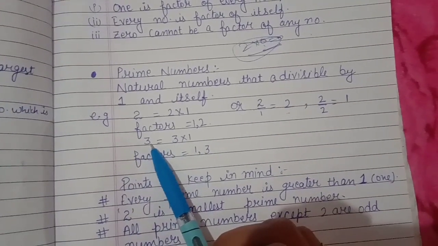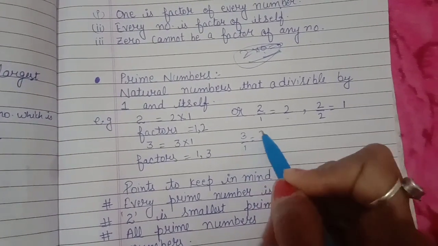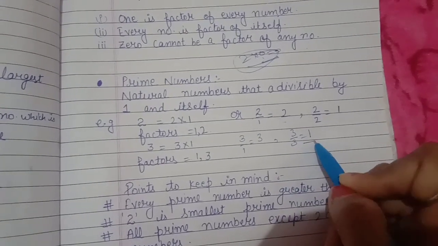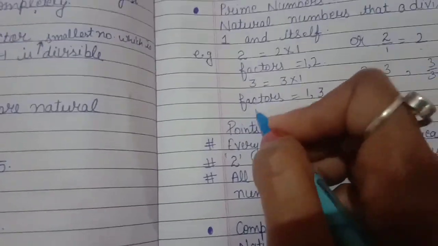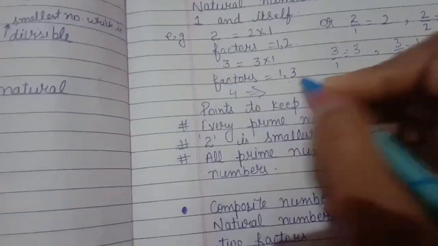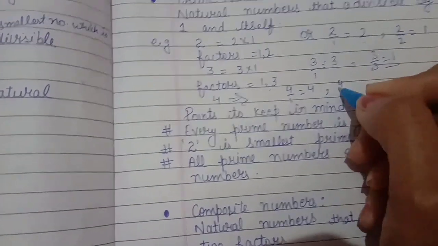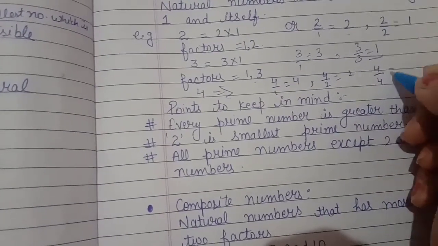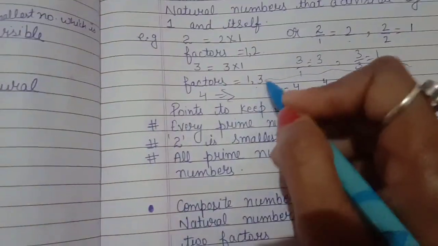Same thing happens in case of 3. It is divisible by 1 or by 3, so the factors are 1 and 3. If I take the next number, 4, it is divisible by 1, it can be divided by 2, and it can be divided by itself also. So it will not be considered a prime number.